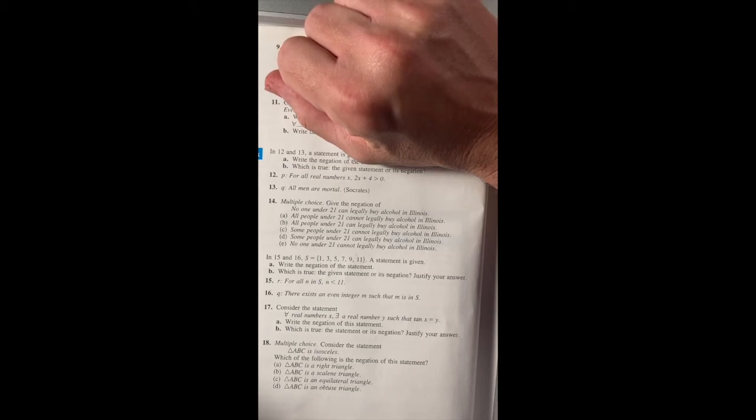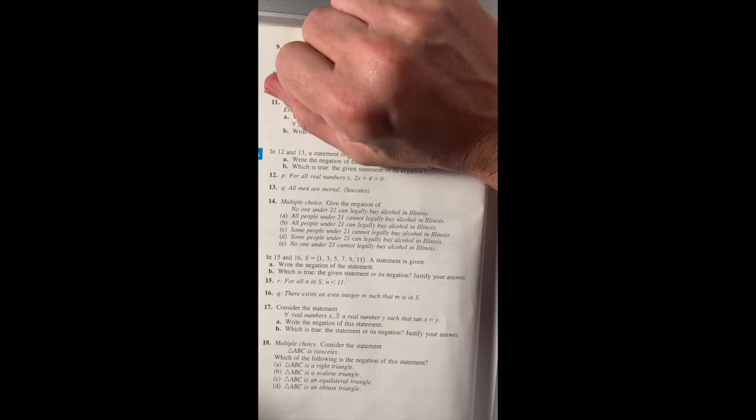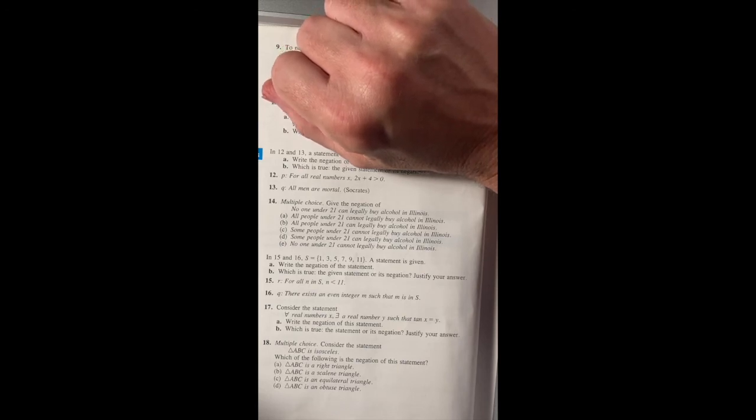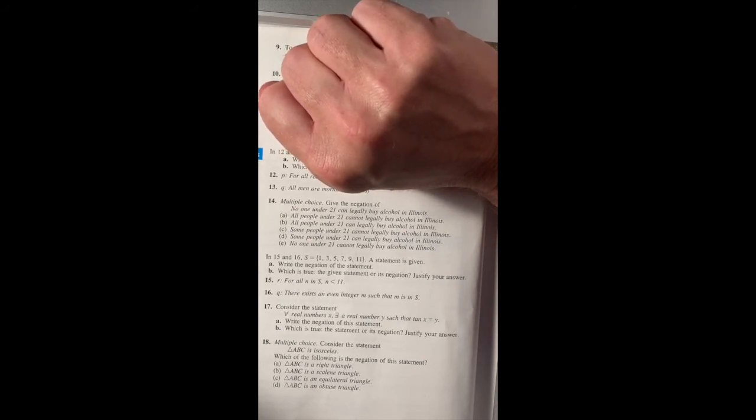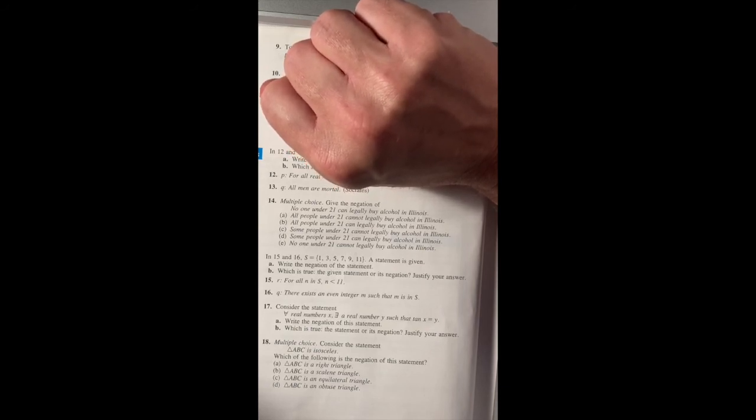Equilateral triangles are all isosceles. Obtuse triangles can still be isosceles. It's scalene triangles. Scalene means none of the sides are equal, so that would be the answer. The negation of this statement is ABC is a scalene triangle.